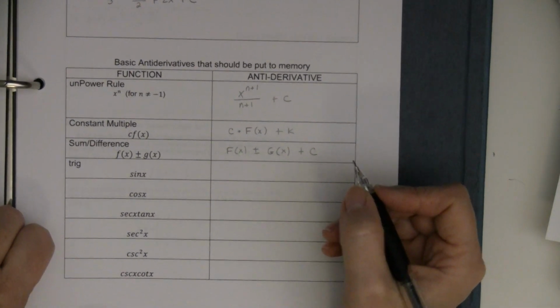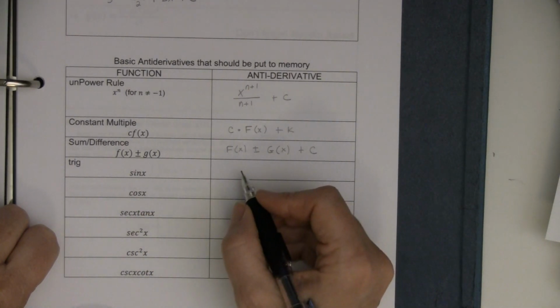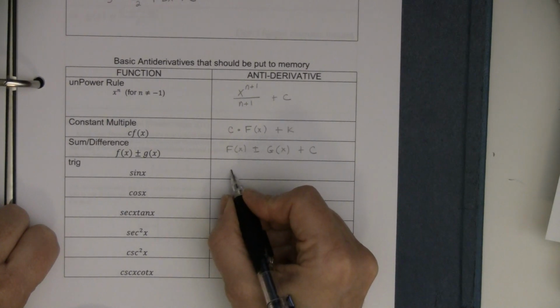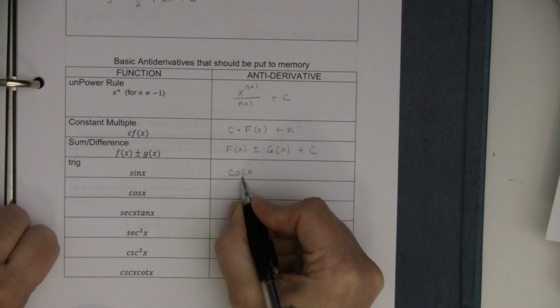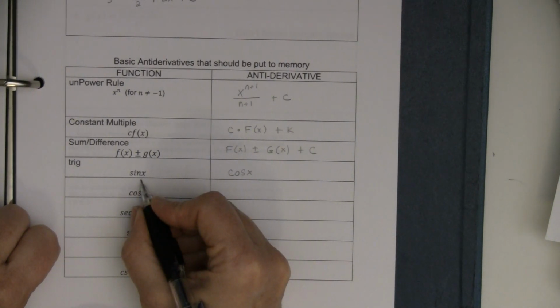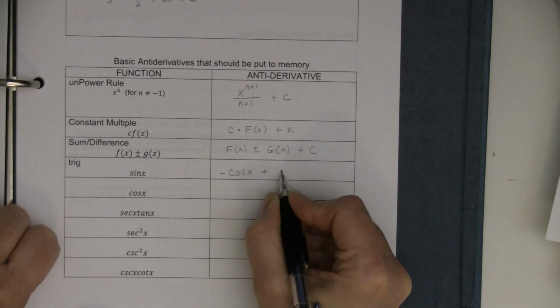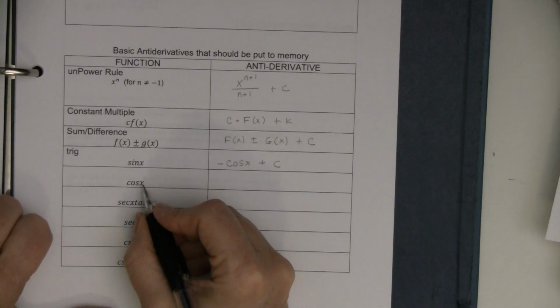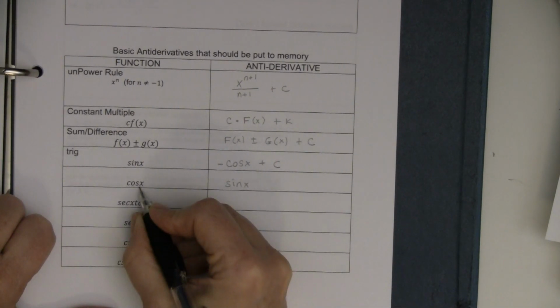And then the antiderivative of the sine. And so I'm trying to think of something. I take the derivative of it, and I get the sine. And so now when I take the derivative of the cosine, I don't get the sine. What do I get? Yeah, I get that. So I need a negative. So negative cosine plus C. And then I want to take the derivative of it and get the cosine. So if I take the derivative of sine, I get the cosine.